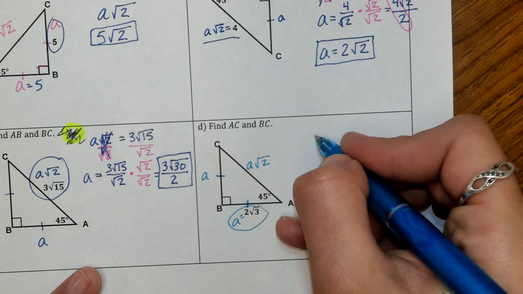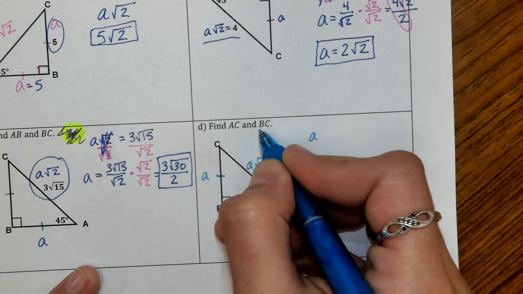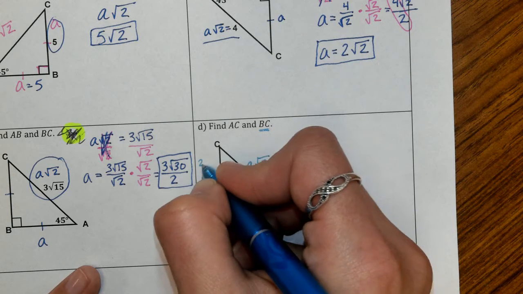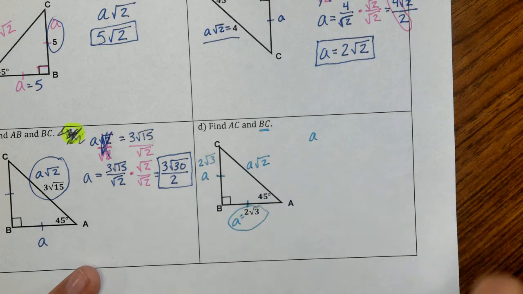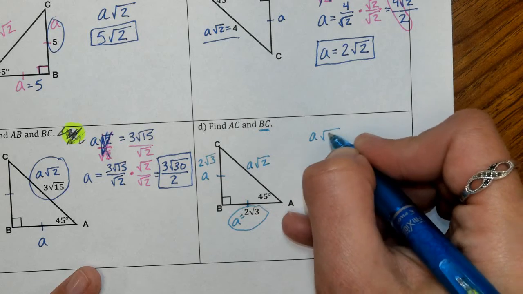We need to take the A, because I want to find C. We already know what CB is. It's the same thing as AB, 2 square root of 3. So we need to find this. So we have A square root of 2.